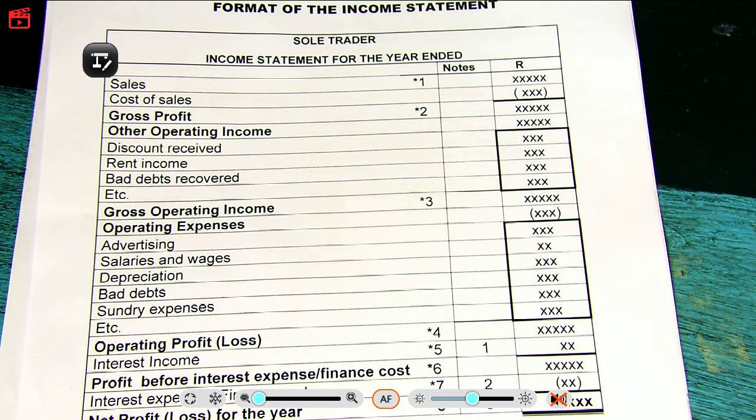If we look at sales there, can you see that there's a little asterisk there with a number 1? That means in order to calculate that amount, we need to refer to note 1 or explanation 1. That tells us where to go.